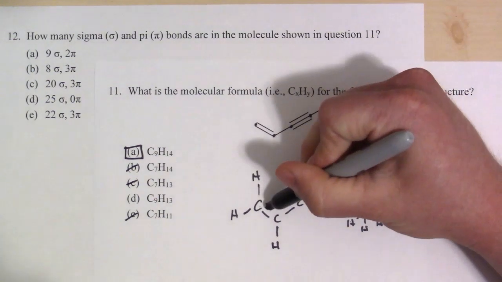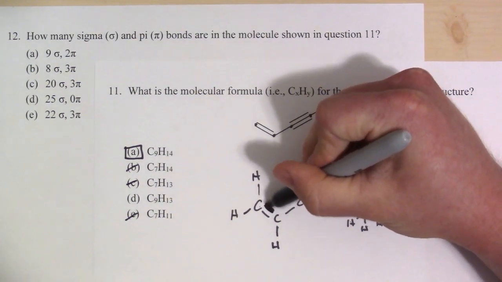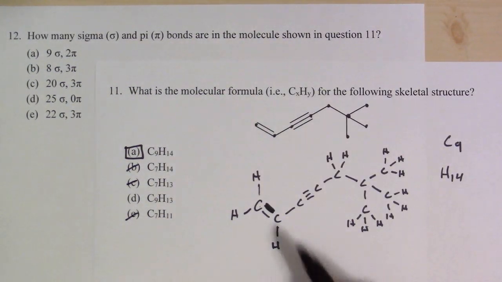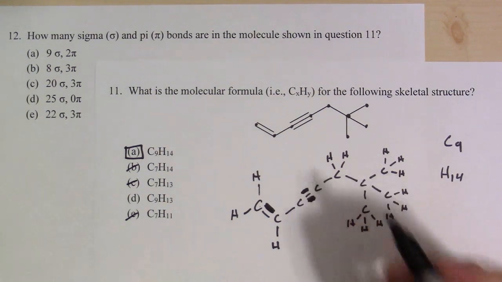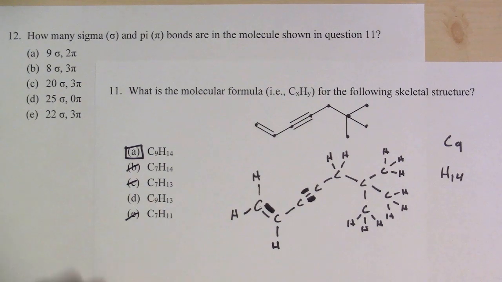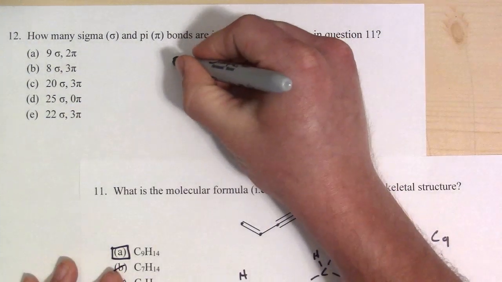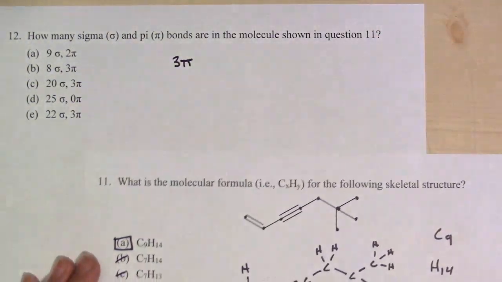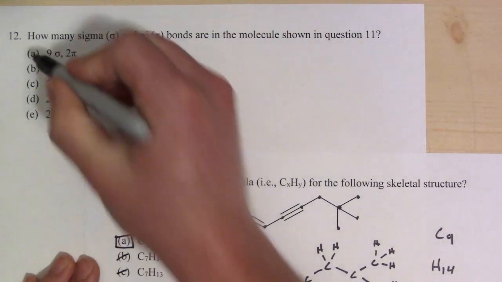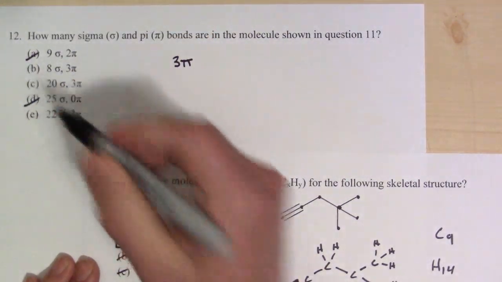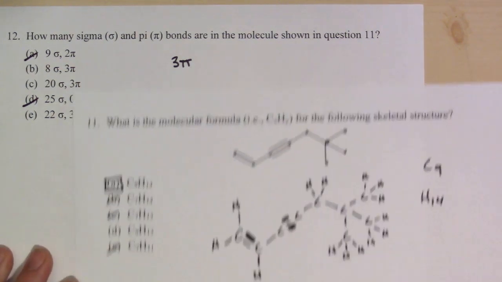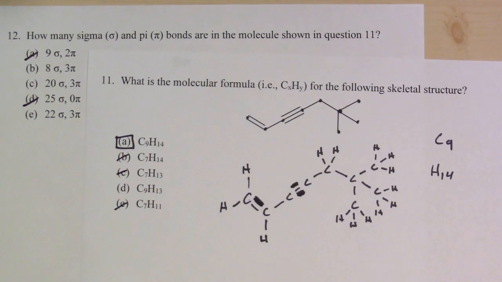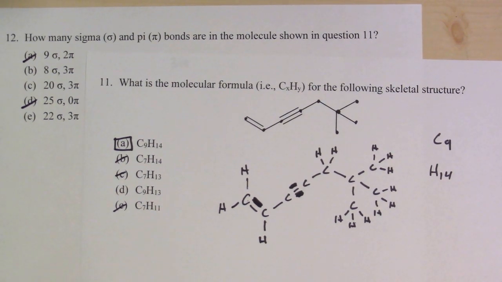So we see we have 1 pi bond there from this double bond, and 2 pi bonds in our triple bond. So we're going to have 3 pi bonds, so we can therefore eliminate A and D. Those each do not have 3 pi bonds. Then we can count up the remaining sigma bonds, which are going to be any place there's a single bond.